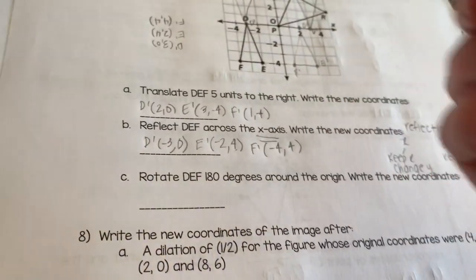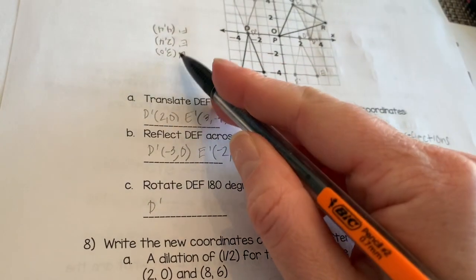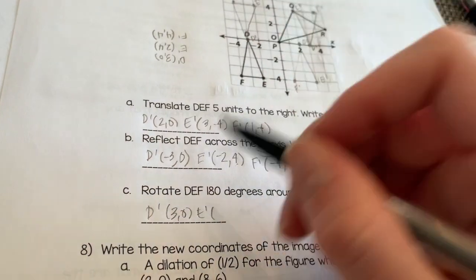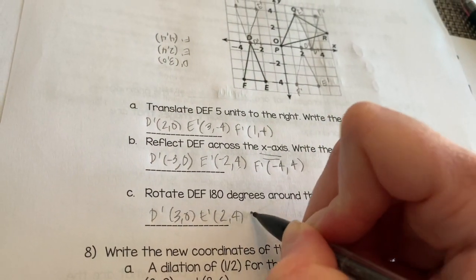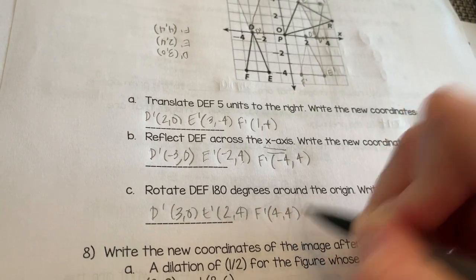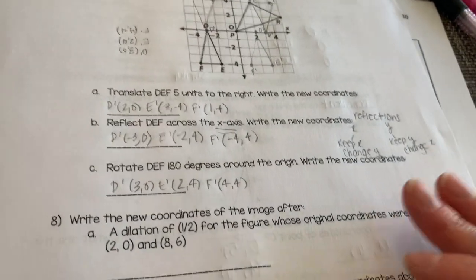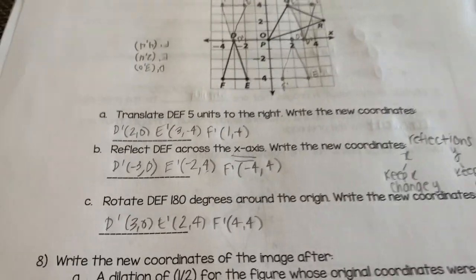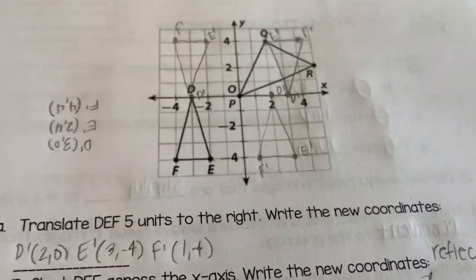But the new coordinates, again, I will just rewrite them. We had 3, 0, 2, 4, and 4, 4. Those are your new coordinates. I will tell you on the test, you are going to have to write new coordinates, but you'll also have to graph them as well.